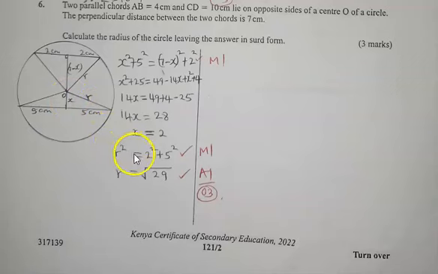So r squared equals 2 squared plus 5 squared. Remember we are using Pythagoras theorem. If you sum up this, we end up with 29 equals r squared, and therefore r equals the square root of 29.